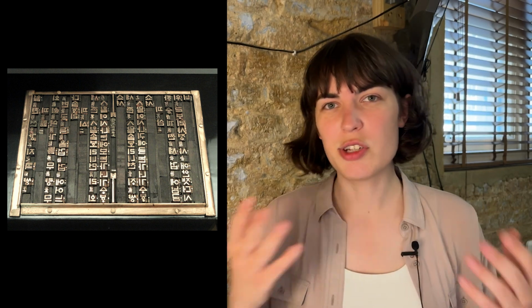And then over the next 100 years after that, people became interested in trying to make individual blocks for individual characters that you could combine in different combinations for different documents, which resulted in movable type, which is what they used for newspapers and stuff like that. And then you have typewriters and all that sort of stuff.